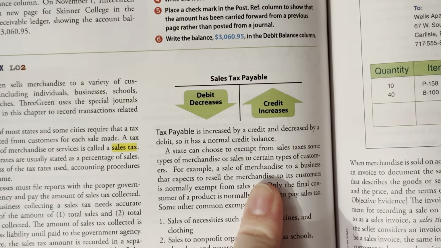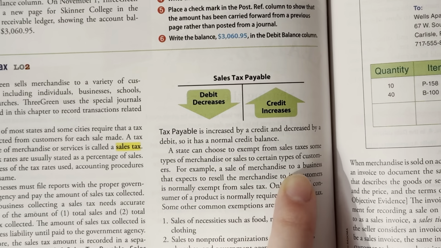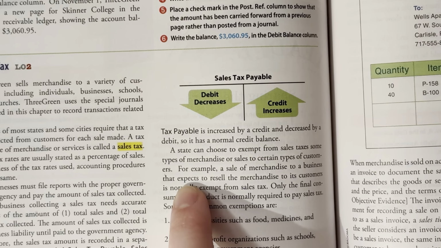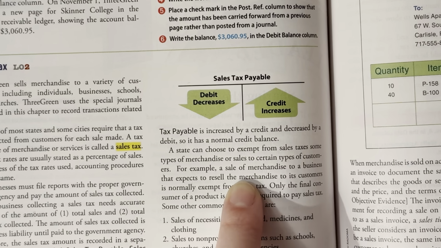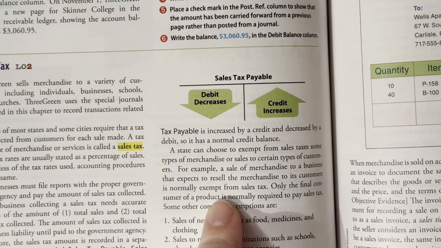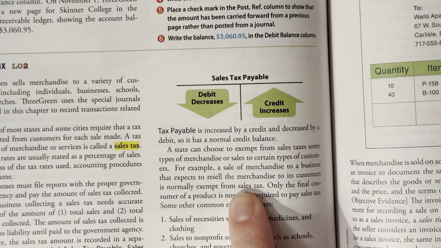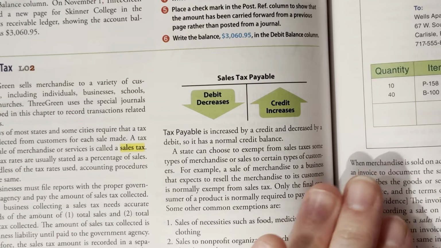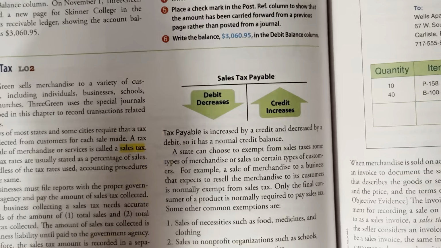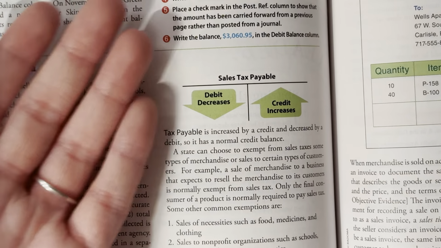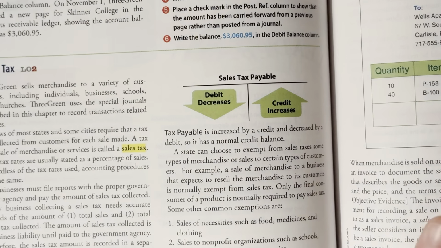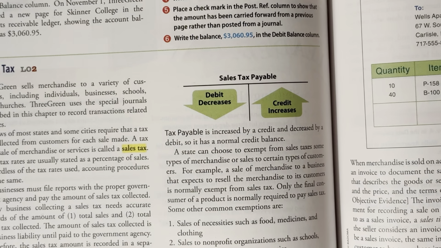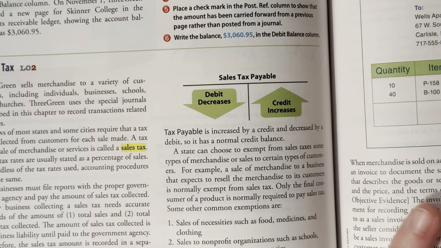So I'll read this to you. A sale on merchandise to a business that expects to resell the merchandise to its customers is normally exempt from a sales tax. So typically that grocery store buying products to resell, they're not going to have to pay the sales tax when they buy it because they're not the final customer. The final consumer of that product normally pays the sales tax.